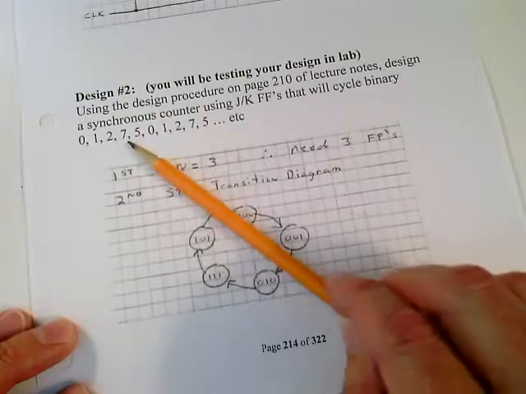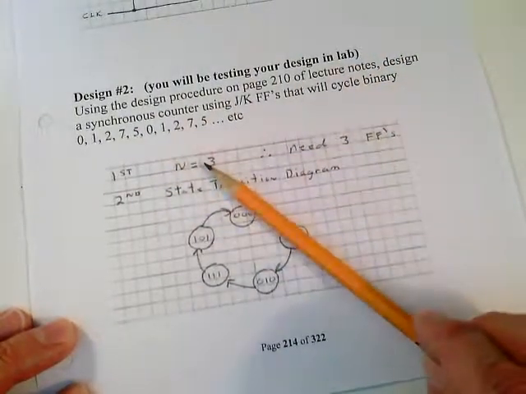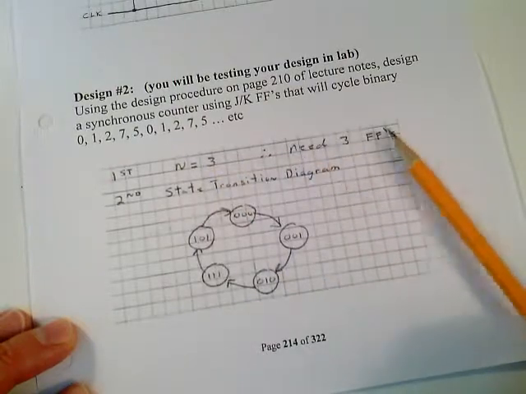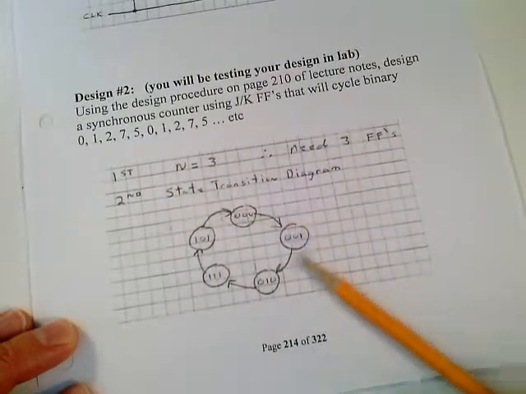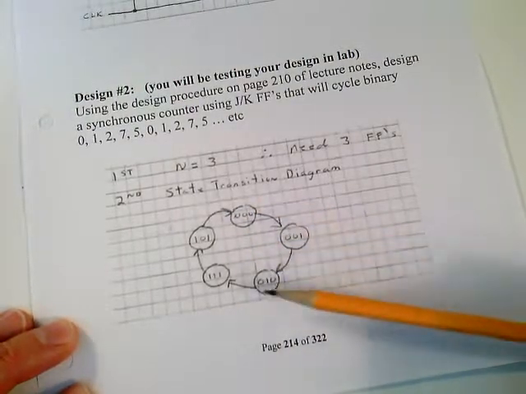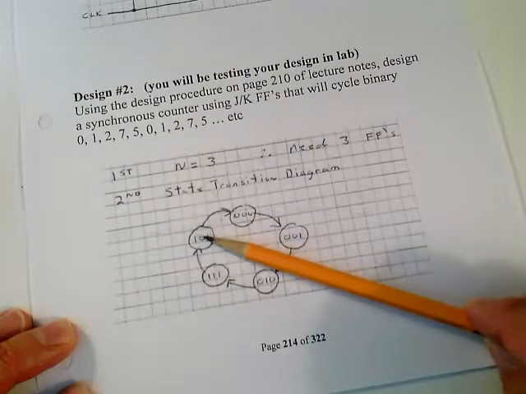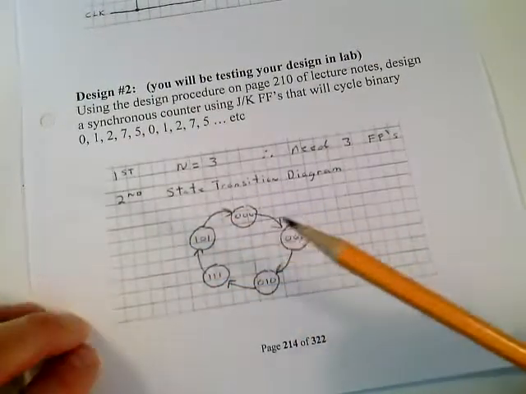So if it's going to count up to 7, you're going to have to think what that is in binary. You need 3 flip-flops. So that's your first step. Do your state transition diagram. These are pretty simple right now, but look, state 0, 1, 2, 7, 5. That's important. Then you go from there to page 215.